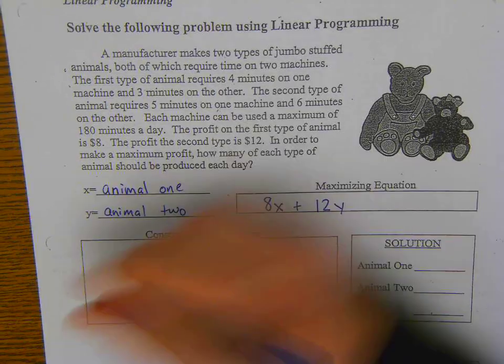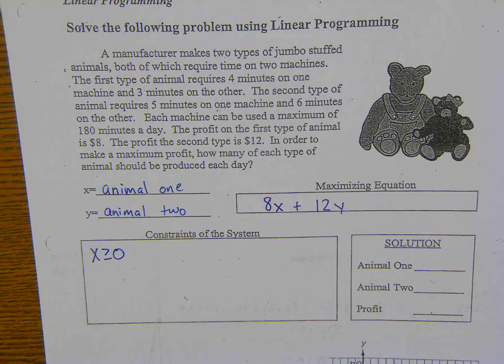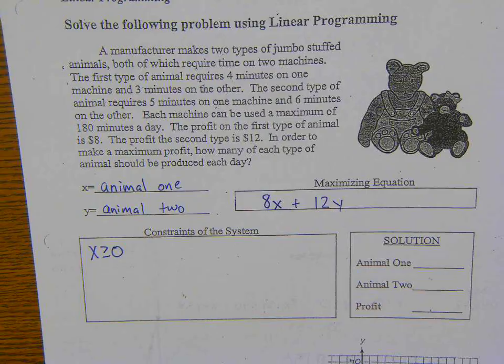Of course. They must spend at least 0 hours per, X stands for the types of animals. They must produce at least 0 of animal 1, right? Can't produce 0 or negative animals in a day. So X must be greater than or equal to 0. That's one of them.